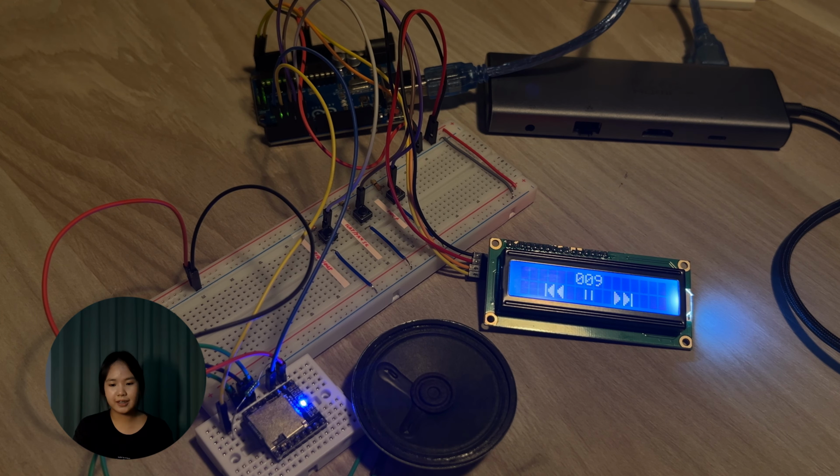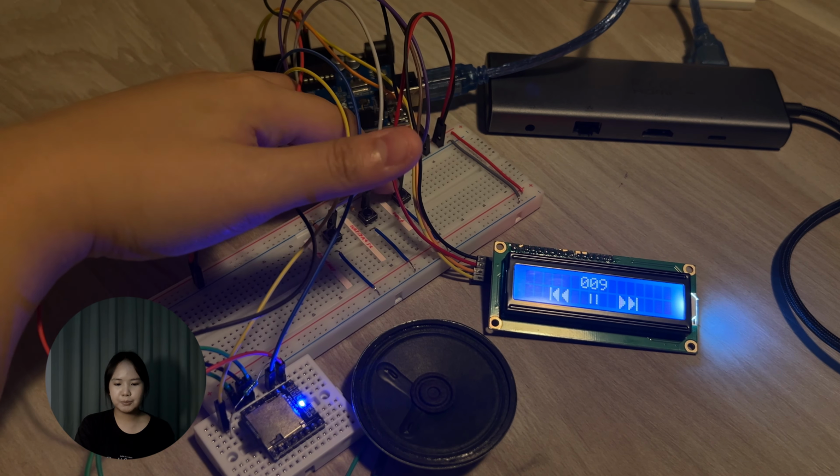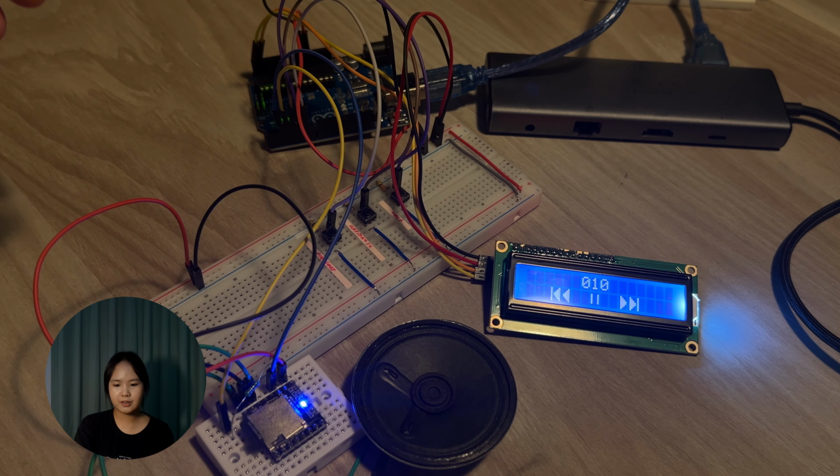We have 10 songs in the SD card. If we press next on the 10th song, the next song will be the first song.